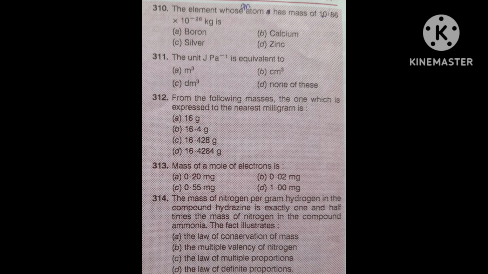You can tell that in another way. 1.5 into 2 is to 1 into 2, that is equal to 3 is to 2. Correct?